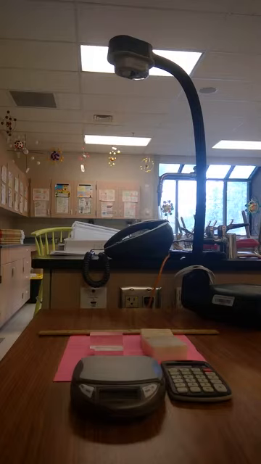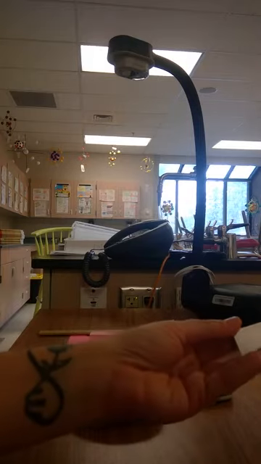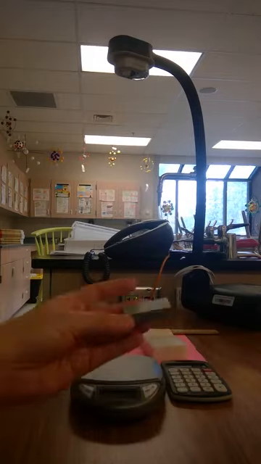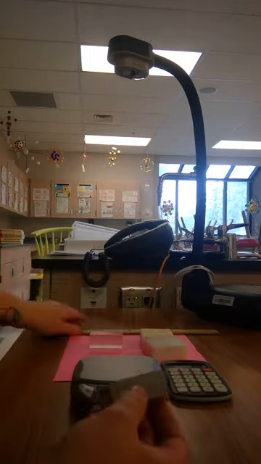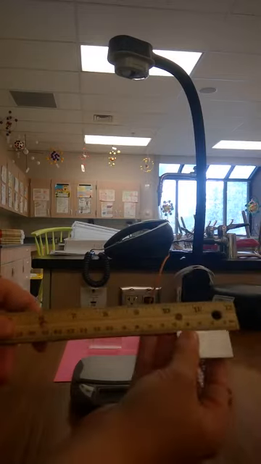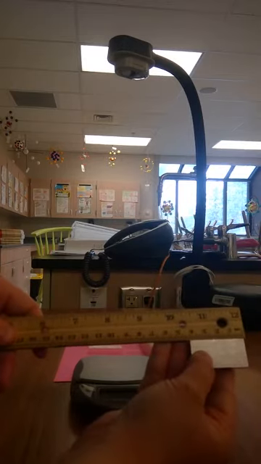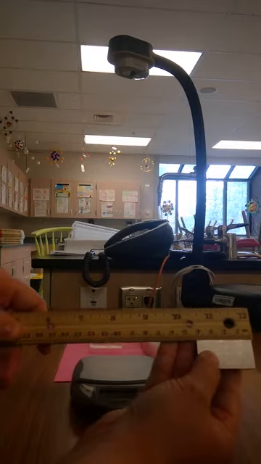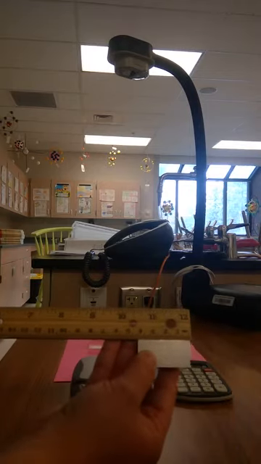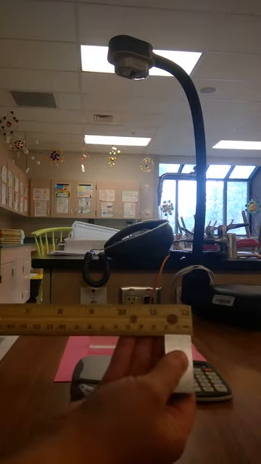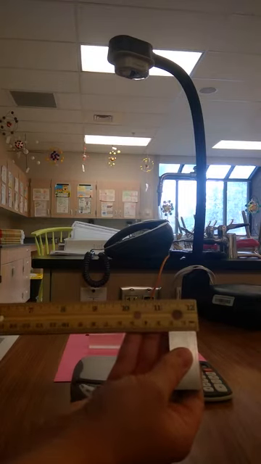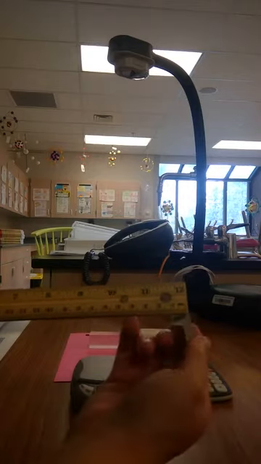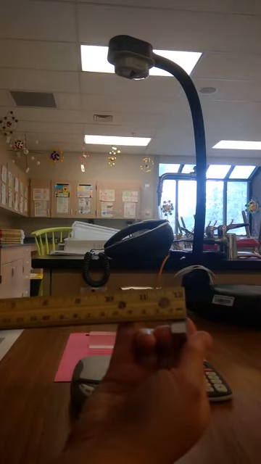We're going to start with a product. This one here is a metal bar. And so in order to complete our data chart, we have to find out its length first. So I'm going to measure the length here. And I can see that that length is 4 centimeters. Then I'm going to measure the width. And our width is 2 centimeters. And finally, I'm going to measure the height. The height is 1 centimeter.